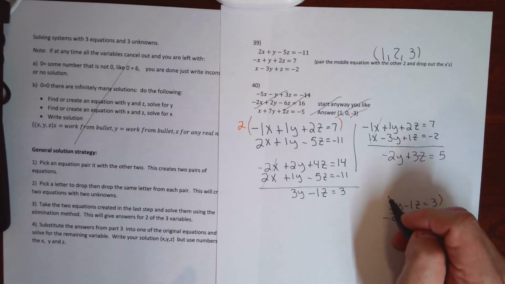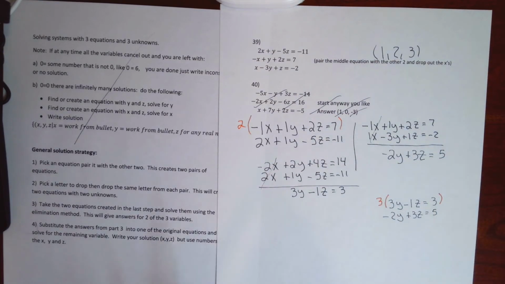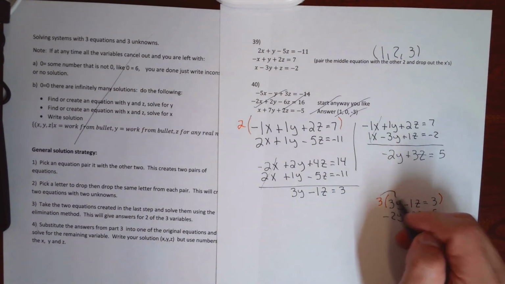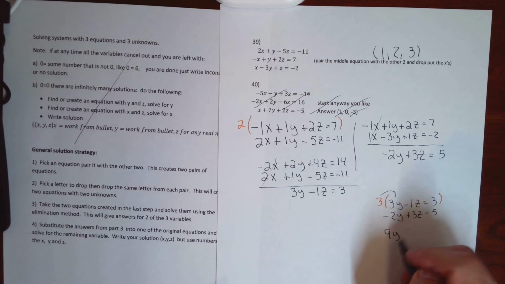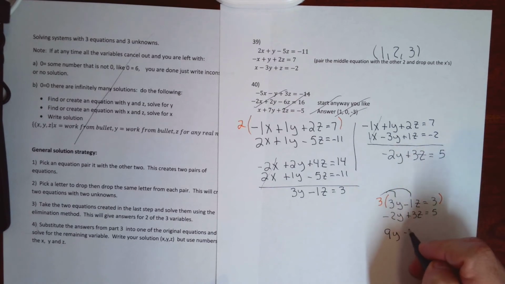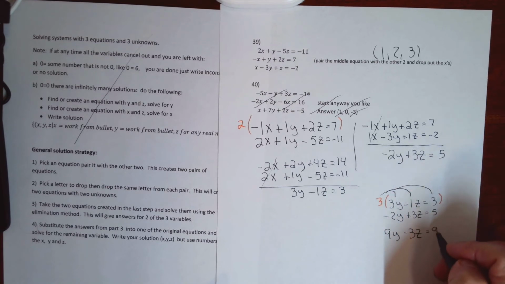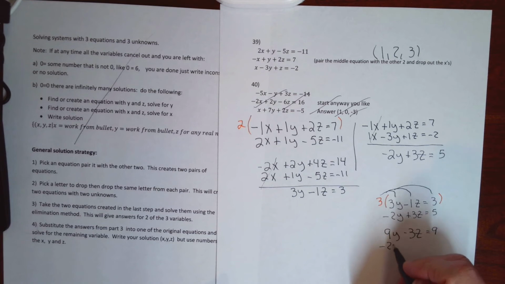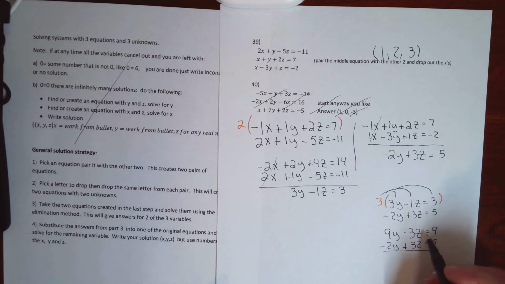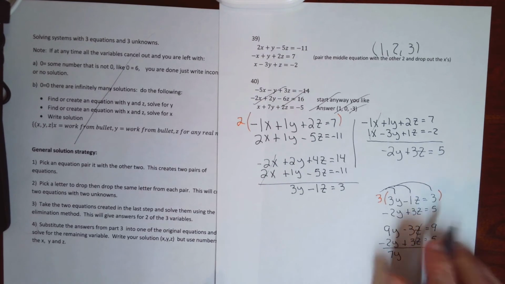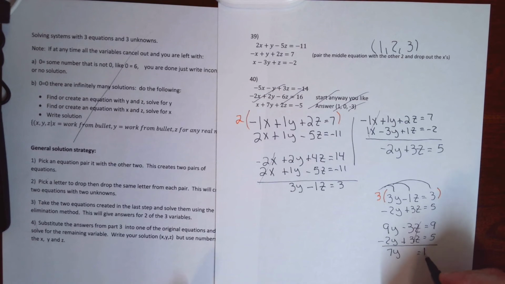If I just take this equation and multiply it by 3, I'll set the z's up to cancel. So let me do that. I'm going to go 3 times 3y is 9y. 3 times minus 1z is minus 3z. 3 times positive 3 is 9. And leave the negative 2y plus 3z equals 5 alone. And now combine. Cancel the z's. 9y plus negative 2y is 7y. 9 plus 5 is 14.